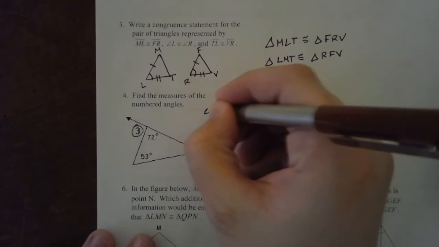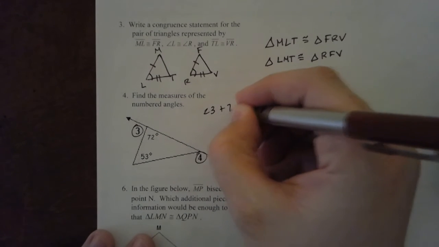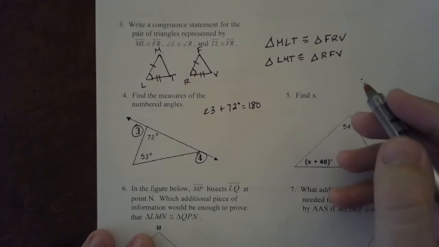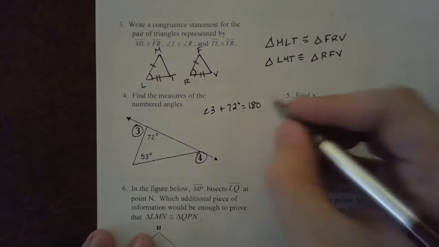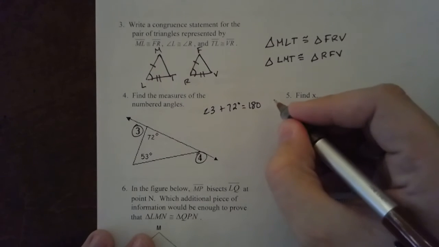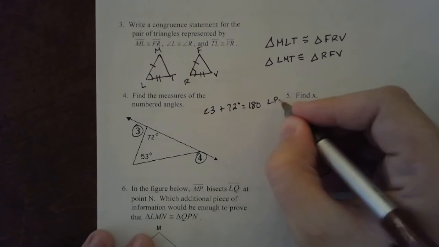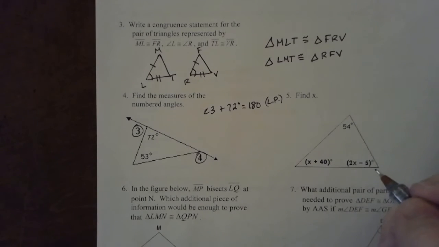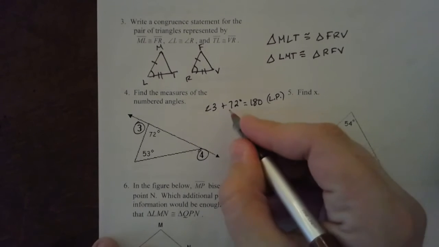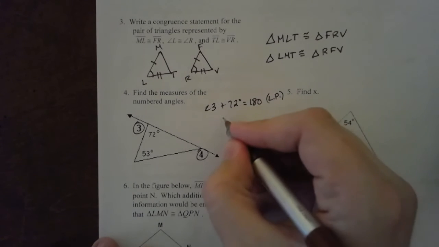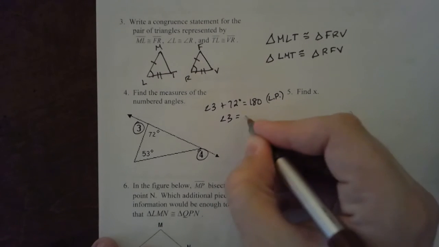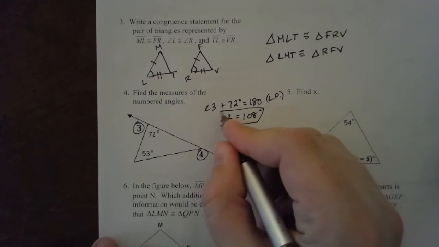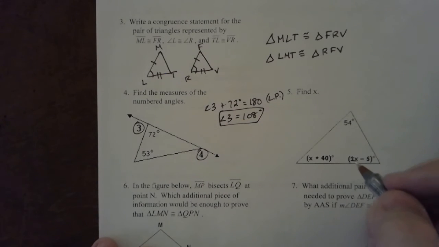Well, I know that if I take angle 3 and add it to the 72-degree angle, then that's going to overall equal 180 degrees. This is because angle 3 and the 72-degree angle make a linear pair. They're two angles that are right next to each other that lie on a straight line. So if I want to solve for angle 3, I'm going to subtract 72 from 180 to get angle 3 alone. And so I'll get that angle 3 has a measure of 108 degrees.